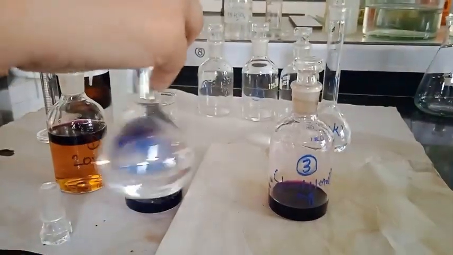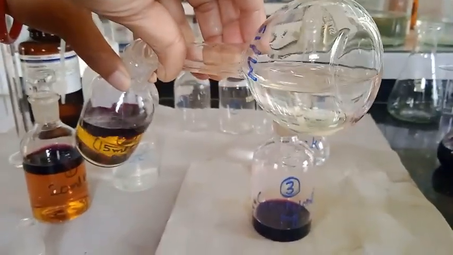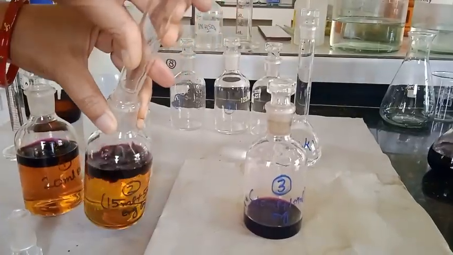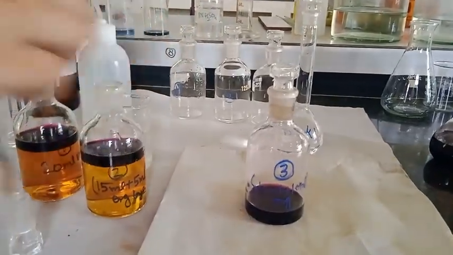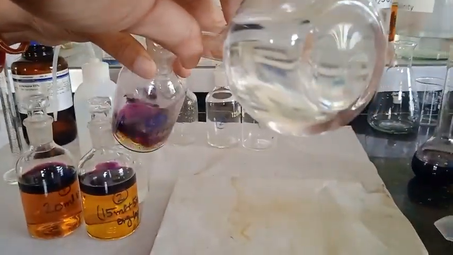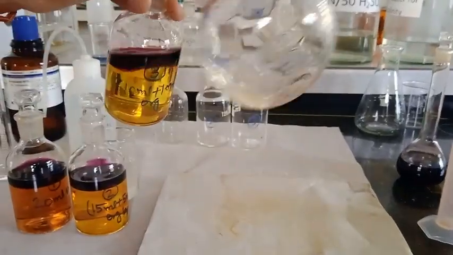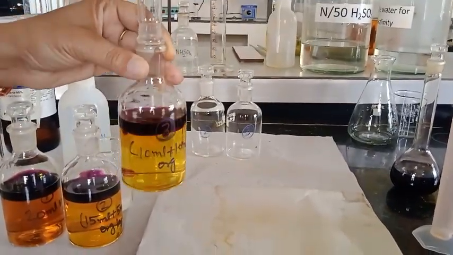In the second set we add M by 15 potassium iodide solution. In the previous experiment we added only 100 ml of water, and here in the third set we add M by 20 potassium iodide solution.